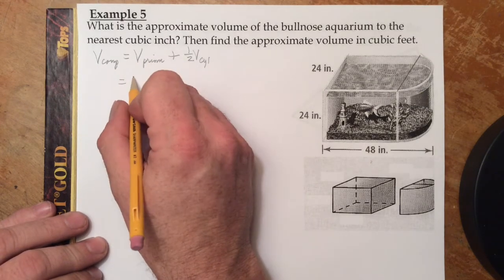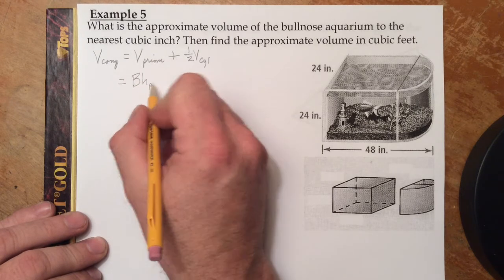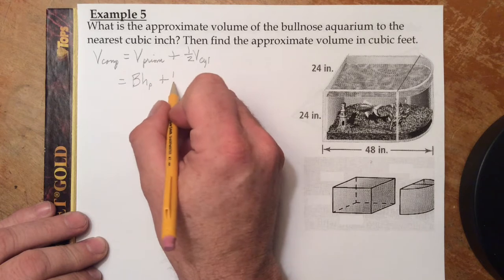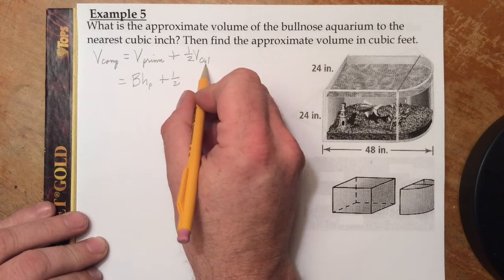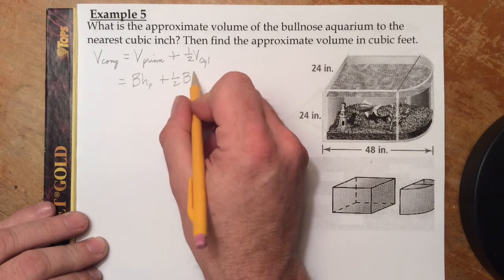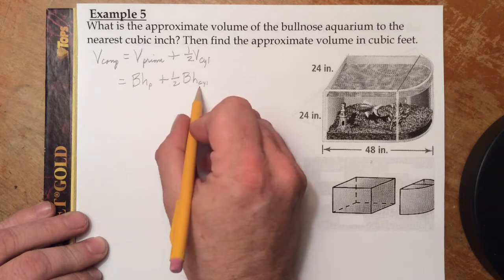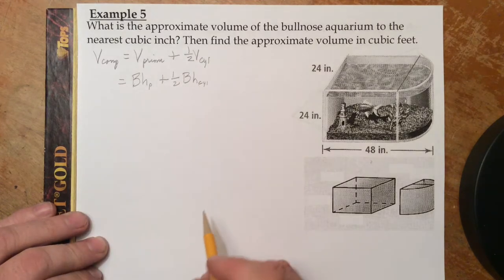The volume of a prism is B times the height of the prism plus 1/2 times the volume of the cylinder, which is also B times the height of the cylinder. These two H's may or may not be the same.